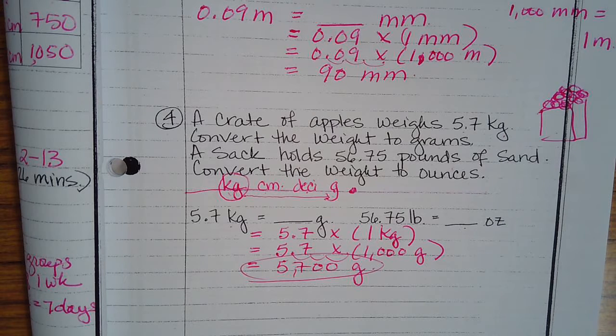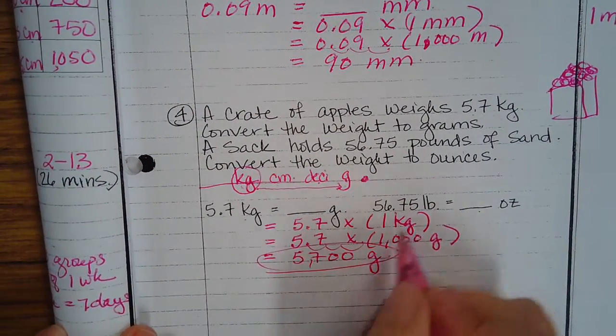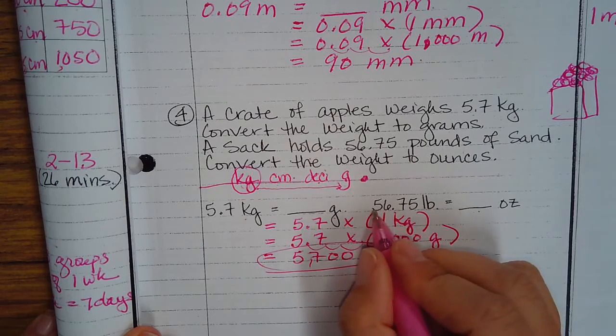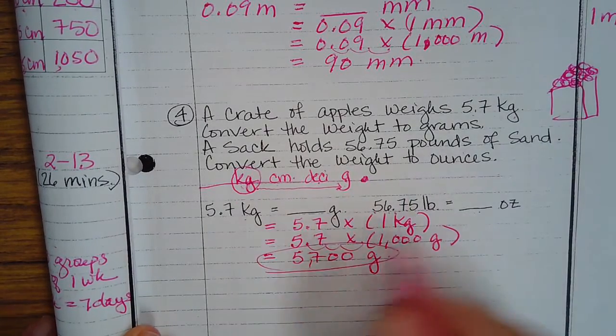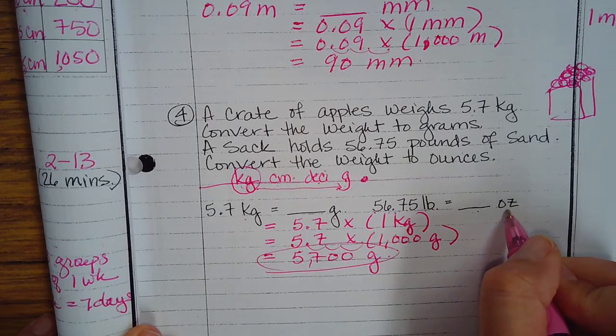If you're measuring the same thing but using a smaller unit of measurement, it's going to take a lot more of these little guys to weigh the same thing as something much bigger, right? Okay, so now we have 56.75 pounds of sand, and we're going from pounds to ounces.